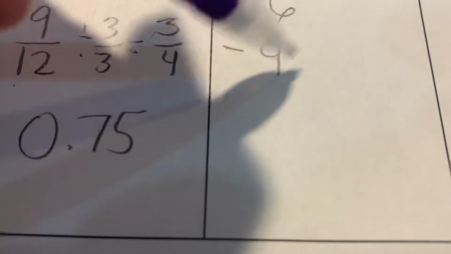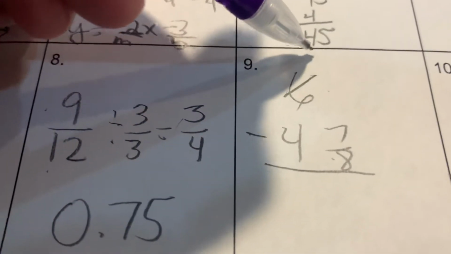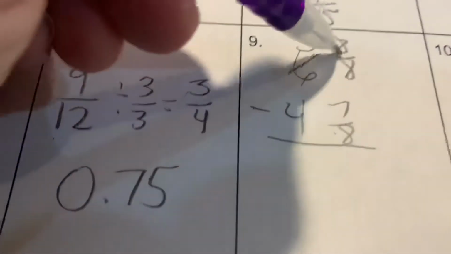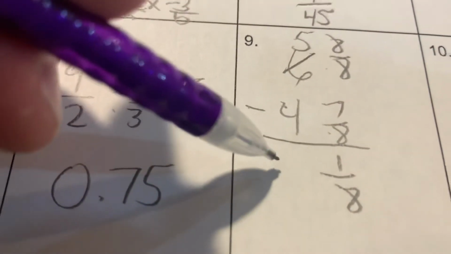The next one, you have 6 minus 4 and 7/8. You cannot take anything away from nothing, so what you're going to have to do is regroup. So this is going to be 5 and 8/8. Now just subtract. 8/8 minus 7/8 is 1/8, and 5 minus 4 is 1.